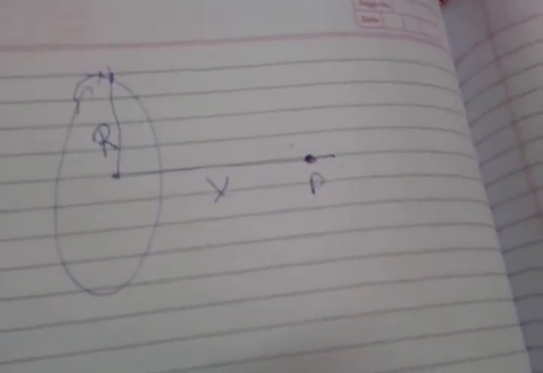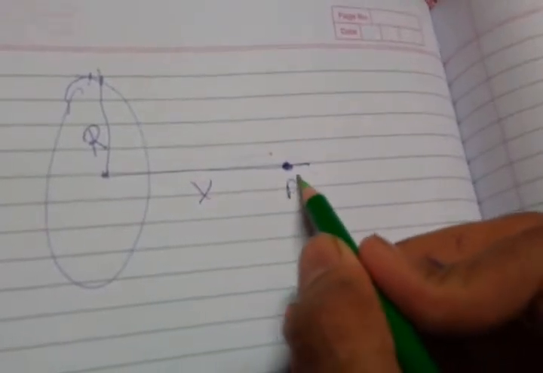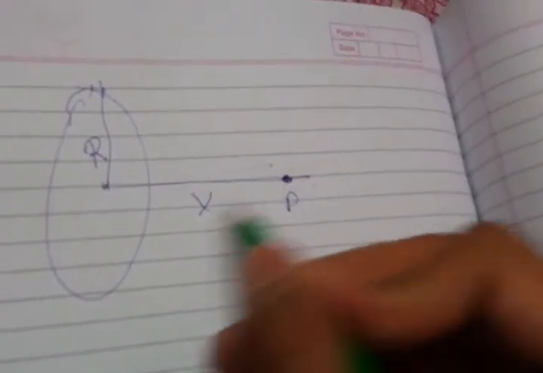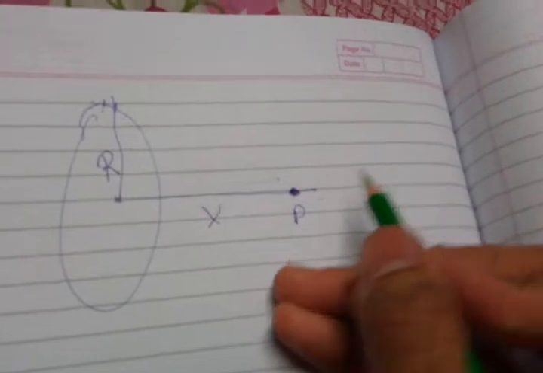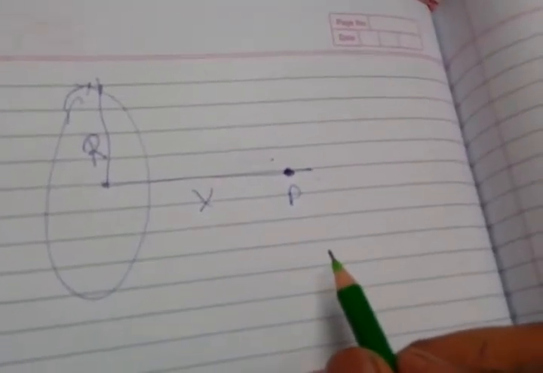Hey there, so today I'm going to do problem number 49, which is given to us by the professor. The question is there is a uniformly charged ring with a certain charge on it, and we have to find the electric field at a point 0.8 meter from the center of the ring, and the radius of the ring is r. Alright, so I'm trying to give a general solution for this.